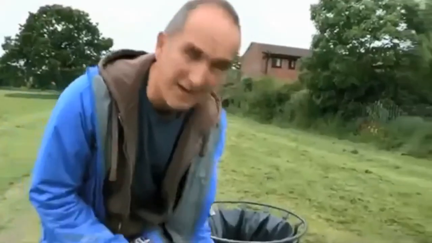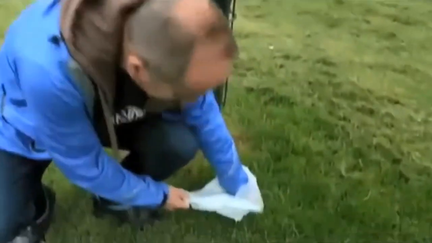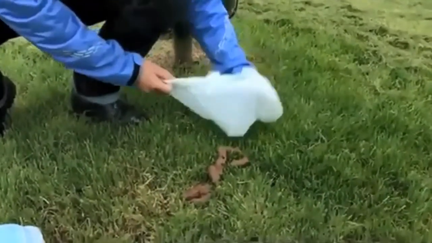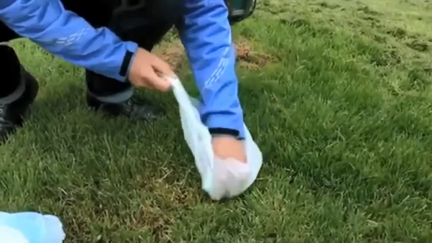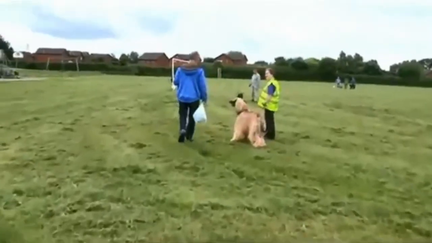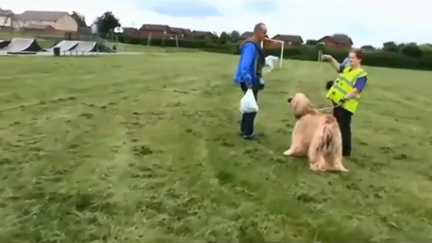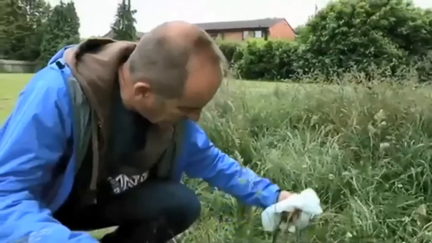Oh, that's disgusting. That's wet, that one. Okay, I'm going in. I know from experience, it's bad enough when it's somebody else's dog, it's like picking up somebody else's poo. Has he done one yet? Yes, he did one over there. Oh, I think I've already got him.